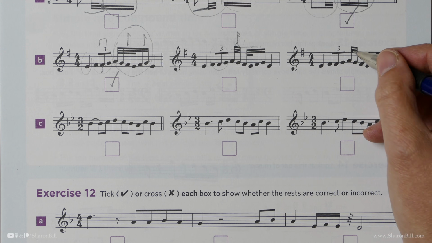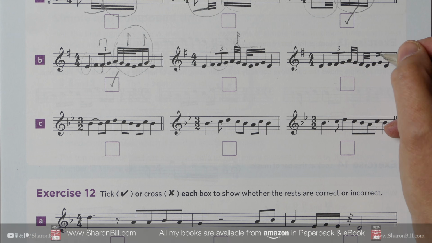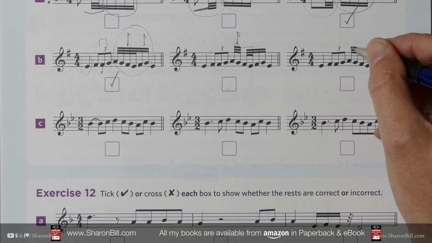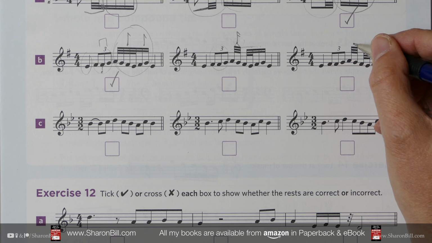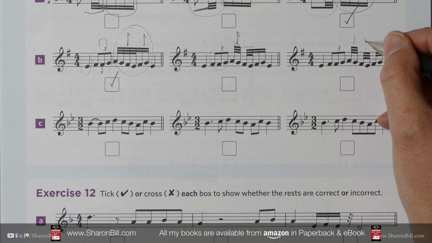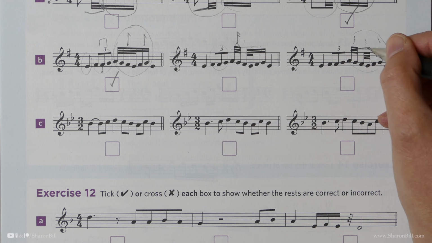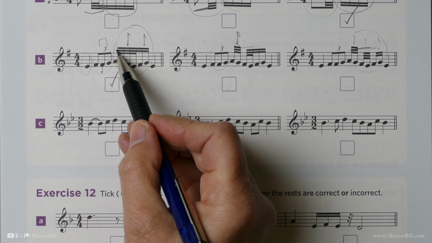And then again here, we've broken these up into completely strange divisions. So we've got like a semiquaver on its own, a semiquaver on its own, a quaver on its own. All of those should be beamed together. We need to see that's beat 3.